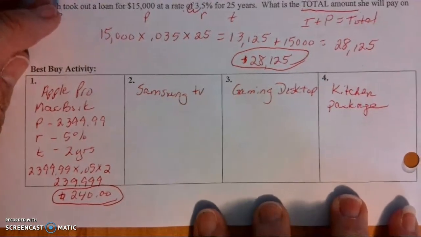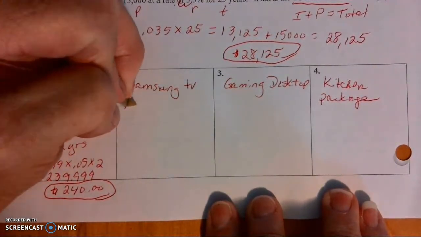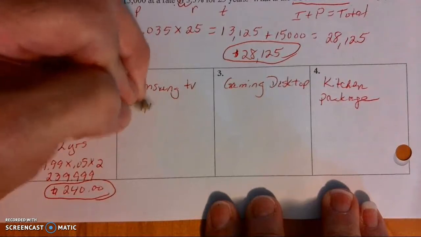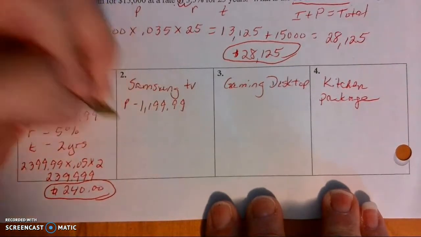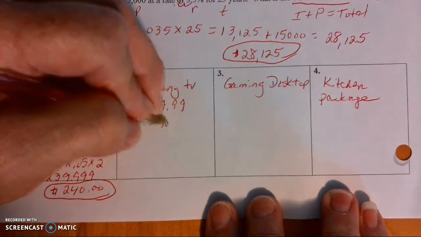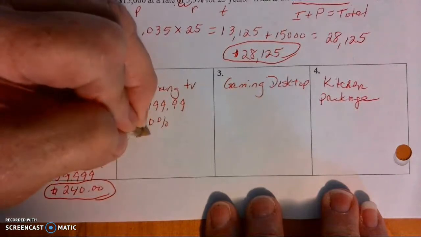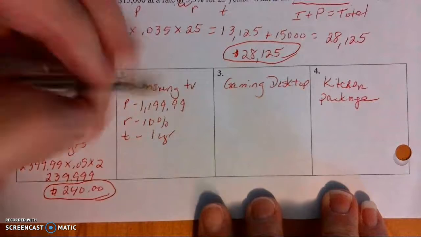All right, then I decided to buy a television. The television cost $1,199.99. I'm going to pay 10%, but I'm only going to take the loan out for 1 year. So here again, I need those 3 numbers.